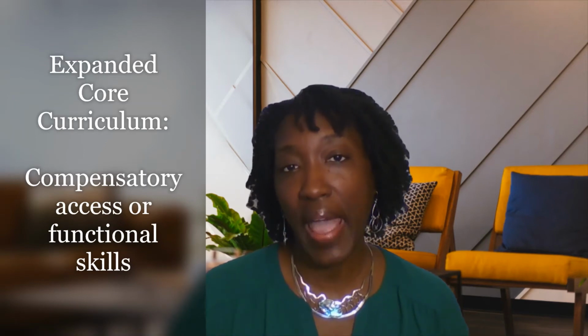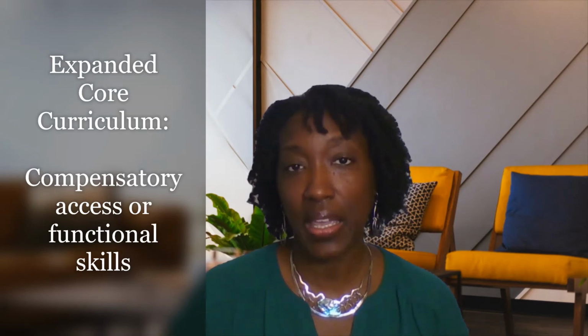This includes skills such as concept development, spatial understanding, study and organizational skills, and speaking and listening skills to fully access all areas of the general curriculum.